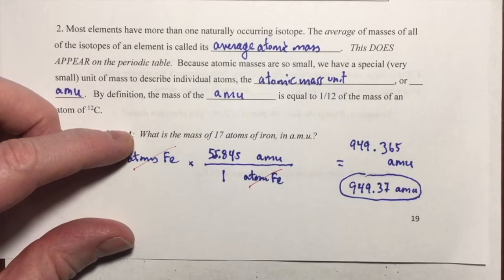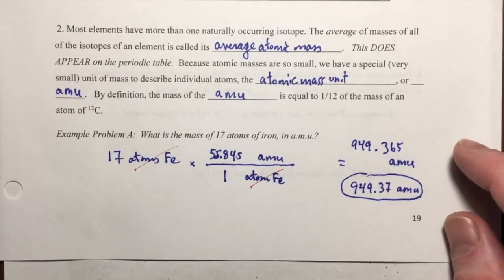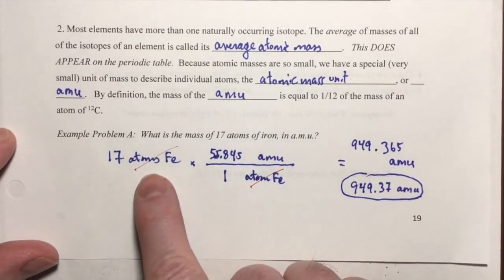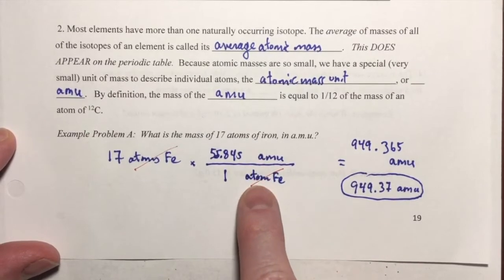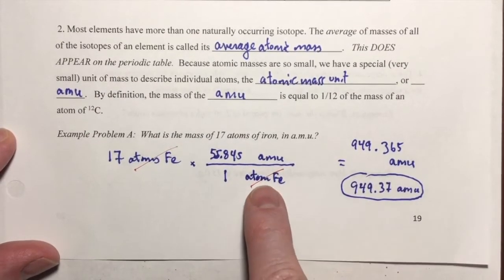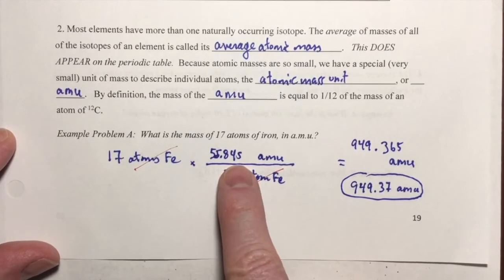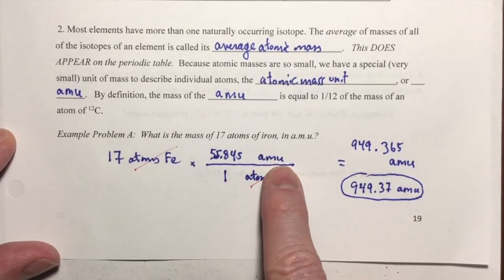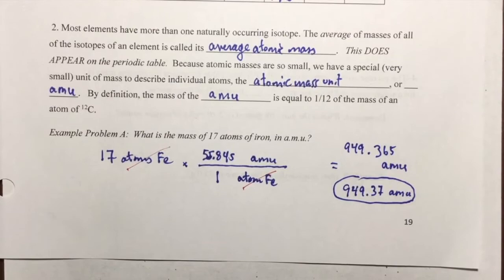Scanning tunneling electron microscopes can actually see individual atoms, particularly larger ones, so they could be counted. But it's not realistic from a chemical standpoint to be calculating masses of just a few atoms of an element like this. Why did we do this problem, though? I wanted you to reflect on the fact that there is a conversion factor here. Every atom has an average mass, and its mass is given in a.m.u. Okay? All right, let's move on.